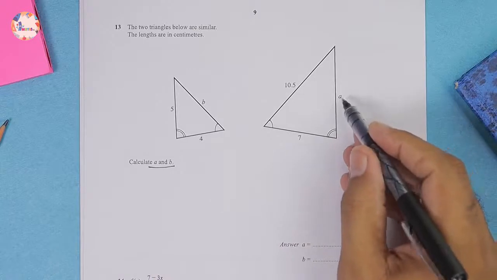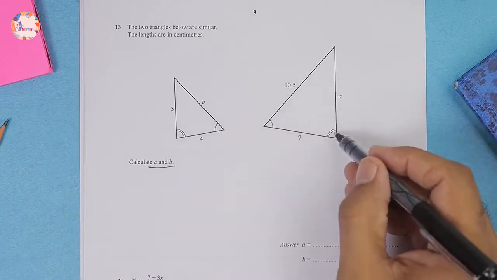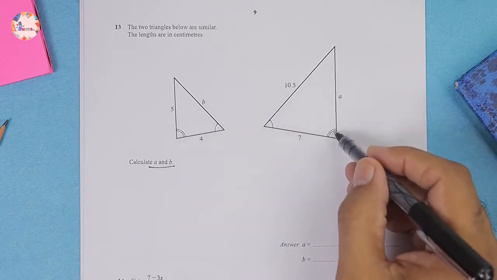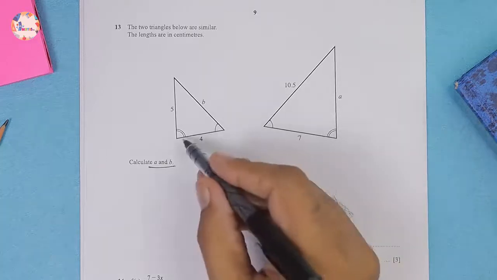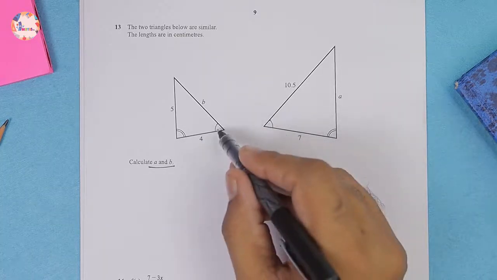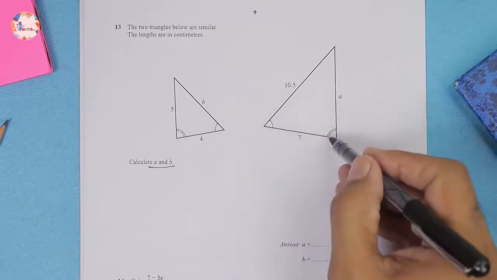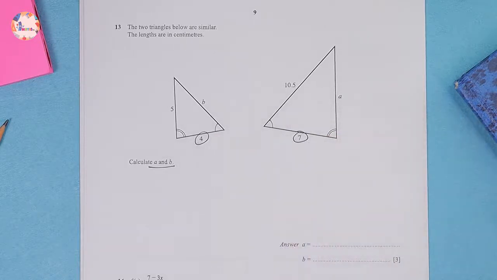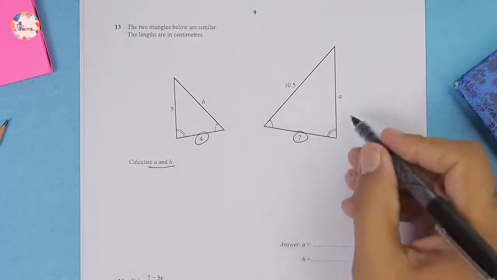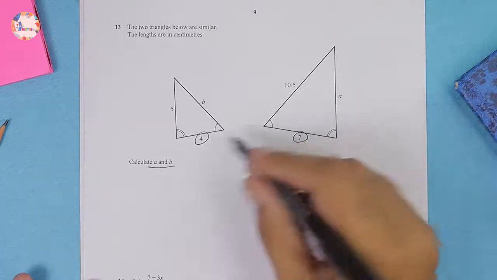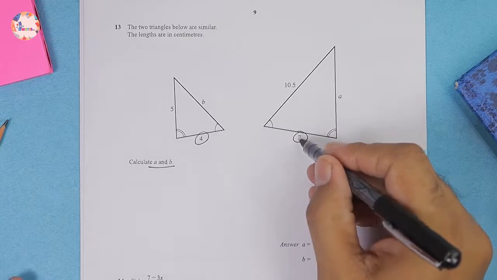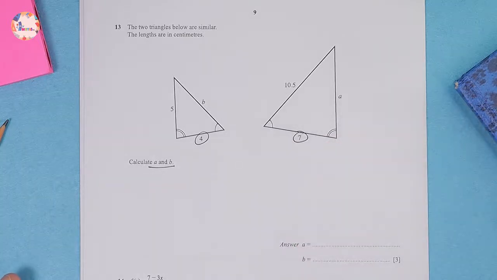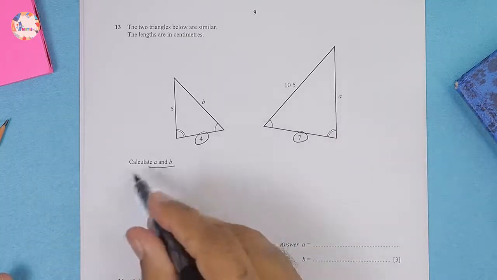A is this one, B is this one. From the angles we need to identify this angle is equal to this one, and this is equal to this. Between these two angles, this side and this side are similar to each other, and adjacent to, we can check the ratio from here. So this will be 7/4.